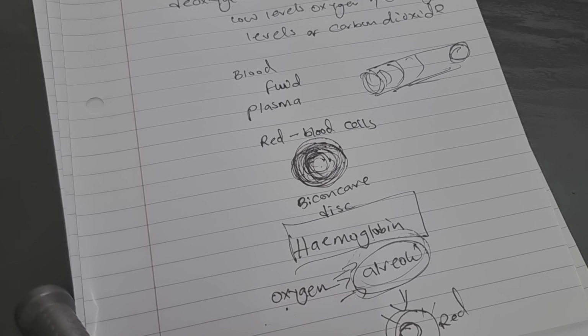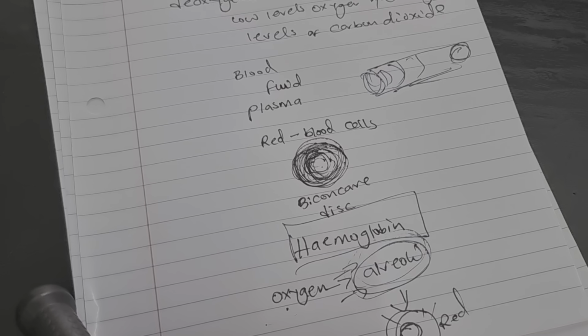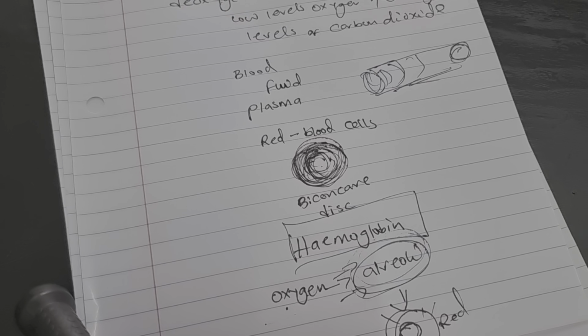Now, having said that, let's talk about the adaptation. All right? Let's talk about the adaptation. How do the red blood cells adapt to their functions? Let's talk about that.